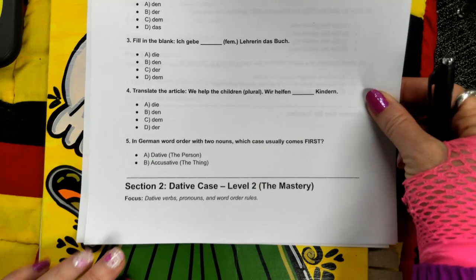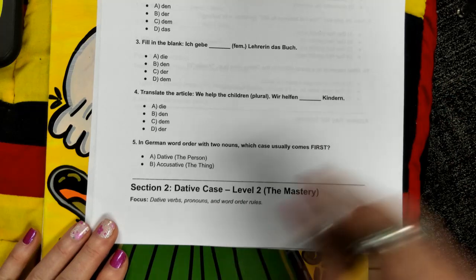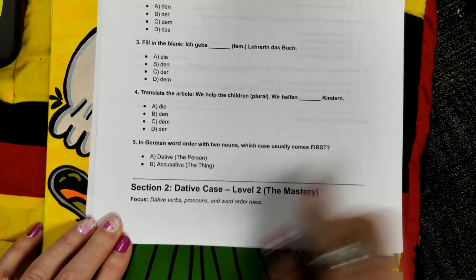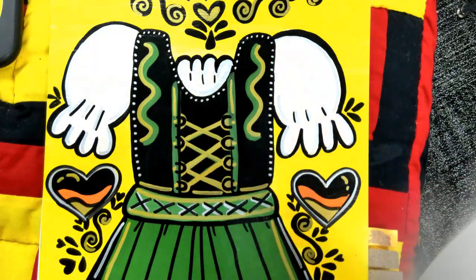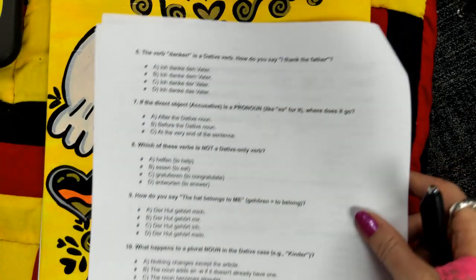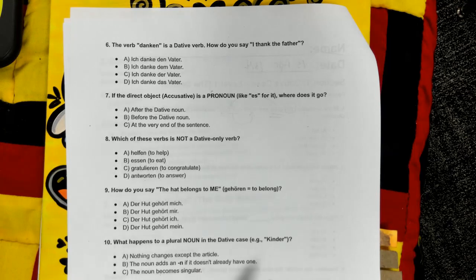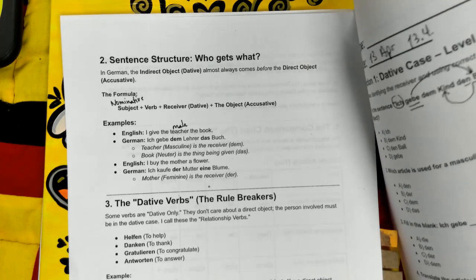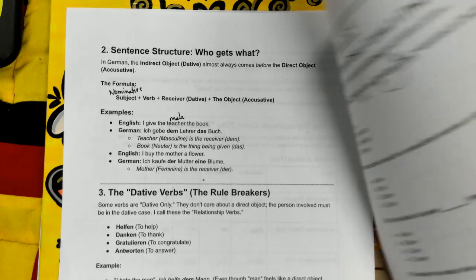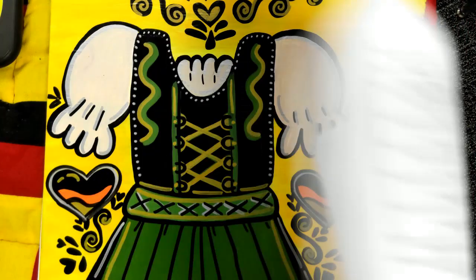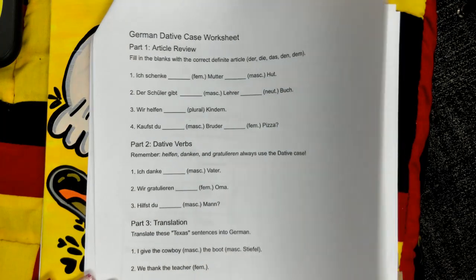And then in the dative case, Level 2, we're going to talk about verbs, pronouns, and word order rules. Okay, so the verb danken. Oh, that's part of that, sorry. Jumped over something. Guess I put it in the wrong place. No, I didn't put it in there.